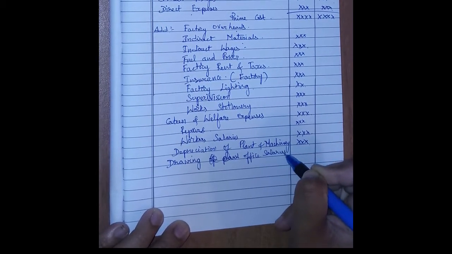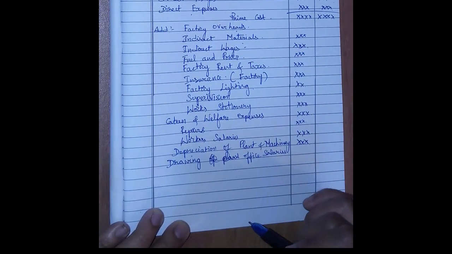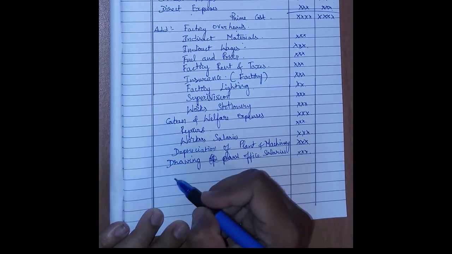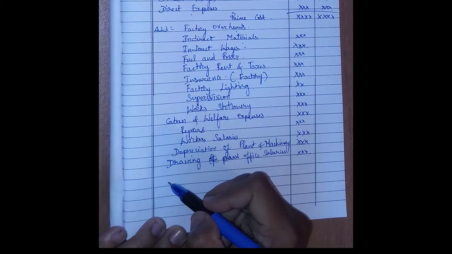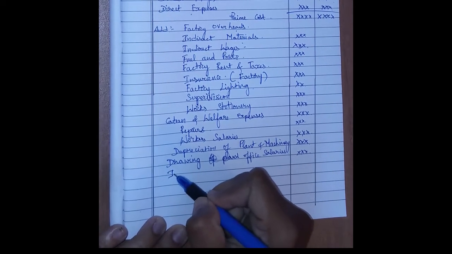These salaries purely belong to the office which is present in your factory. Then internal transportation.